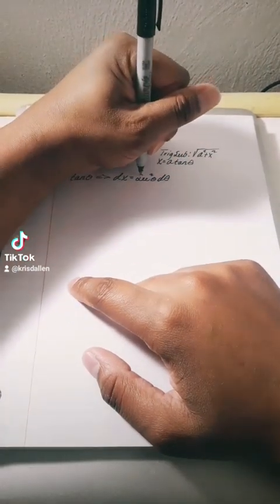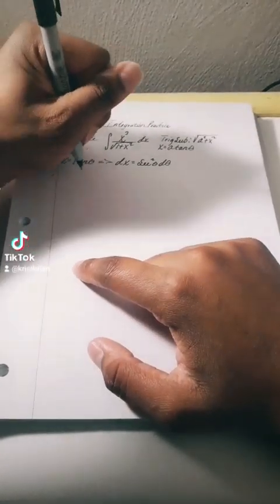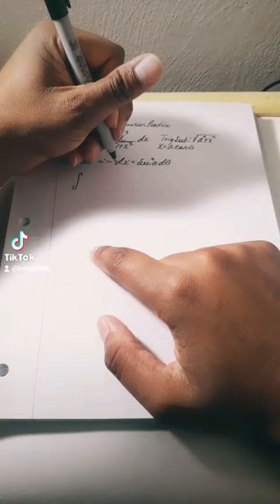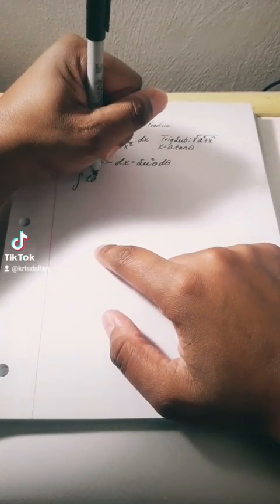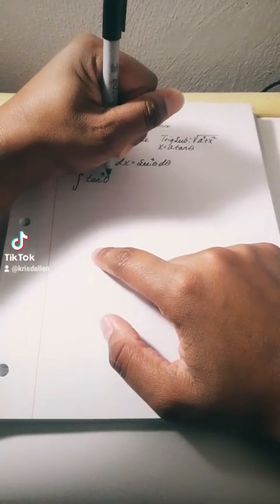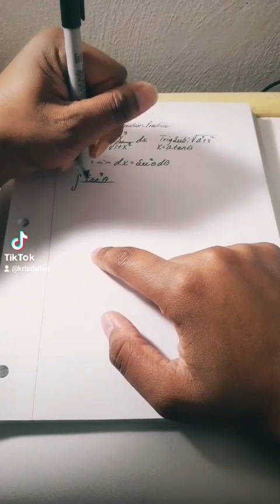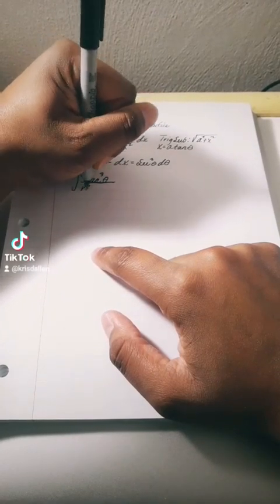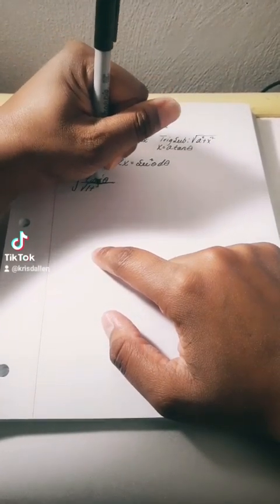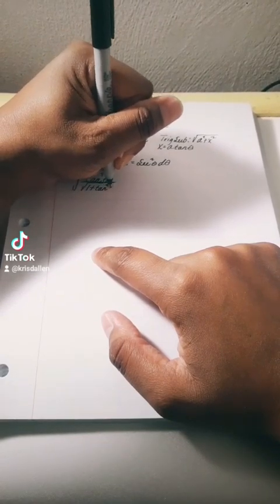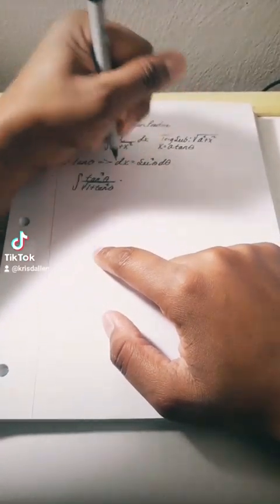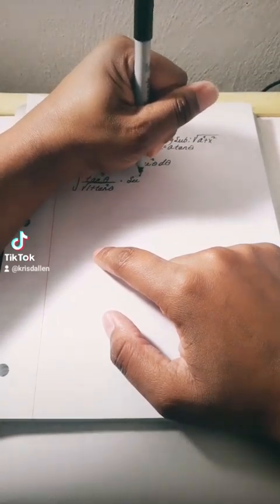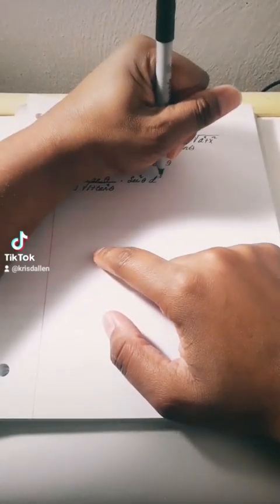And so then we just go to our integral and we'll start substituting in. This would be tangent cubed theta all over the square root of 1 plus tangent squared theta, and then this would be multiplied by secant squared theta, and then d theta.